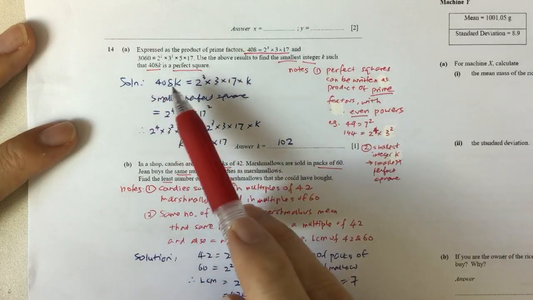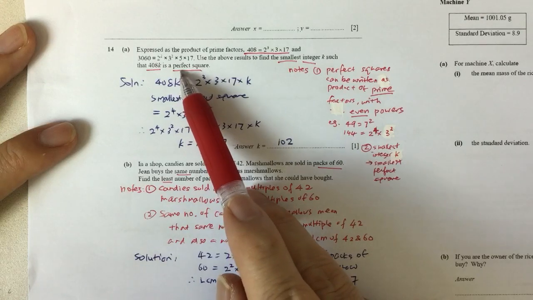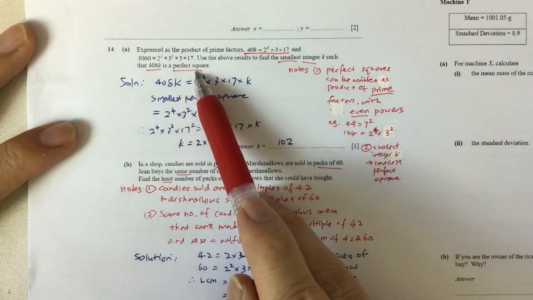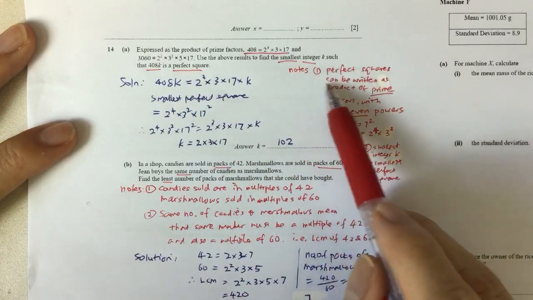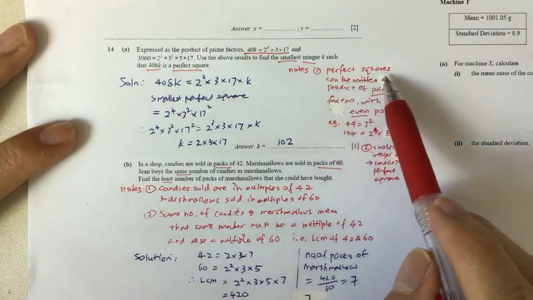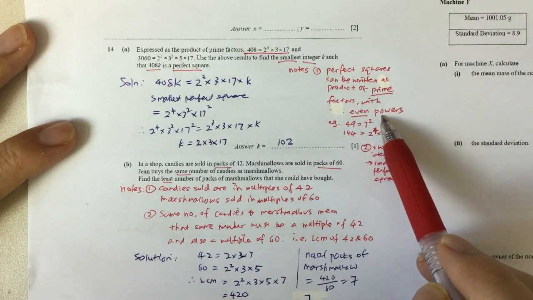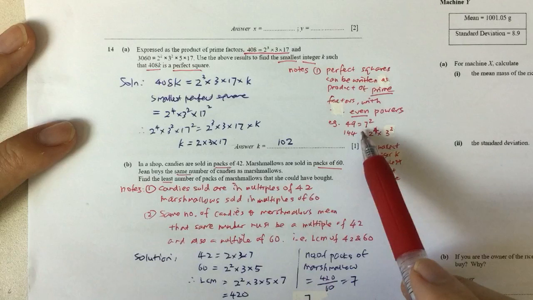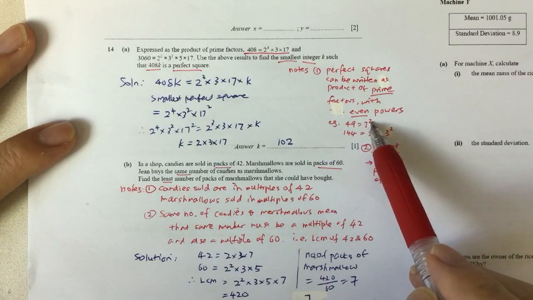Before we even start to look at the question, first of all, the term perfect square. What does that mean? I put a note here: perfect squares can be written as a product of prime factors with even powers. For example, 49 equals 7 squared. 7 is a prime factor, and this 2 is your even power.